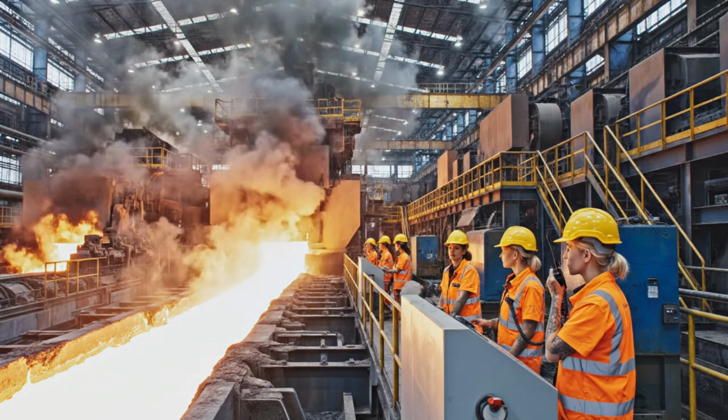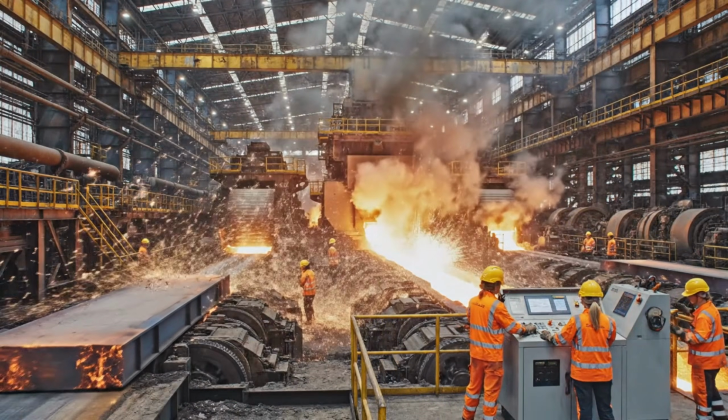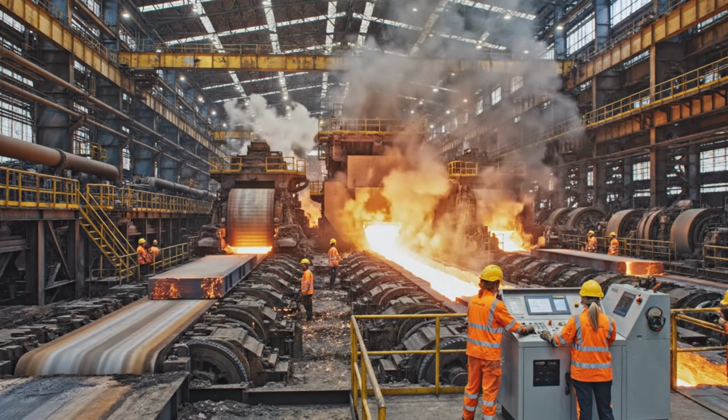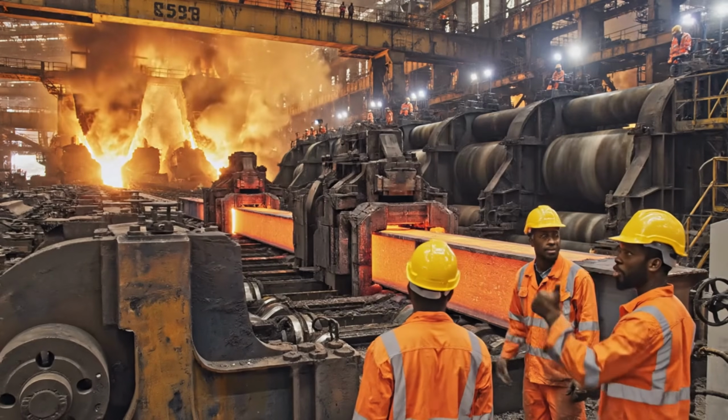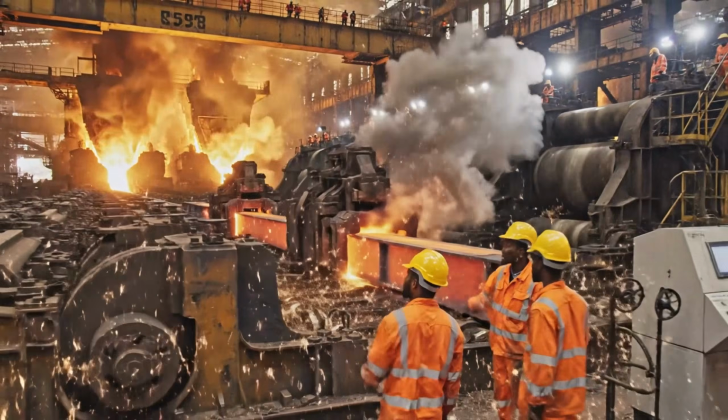Rollers are engaged on the next beam. Maintain temperature levels at 1900 degrees Celsius. Slow the rollers down now. Confirmed. Slowing it down.